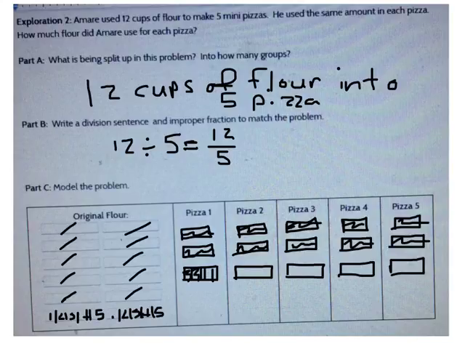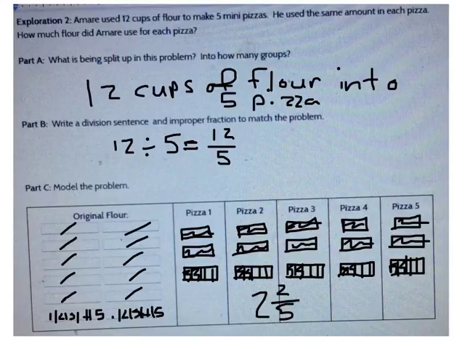So pizza 1 receives 2/5. Pizza 2 receives 2/5. Pizza 3 receives 2/5. Pizza 4 receives 2/5. And pizza 5 receives 2/5. So each pizza gets 2 2/5 cups of flour.